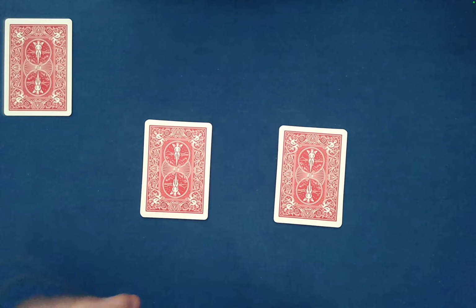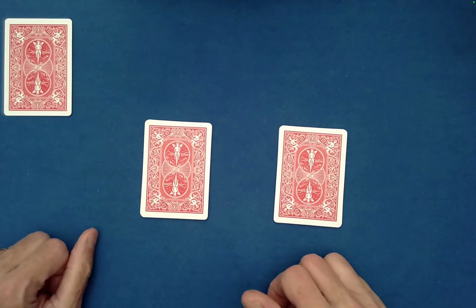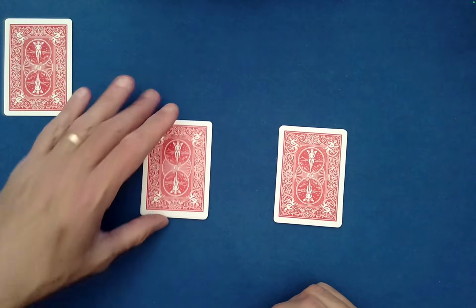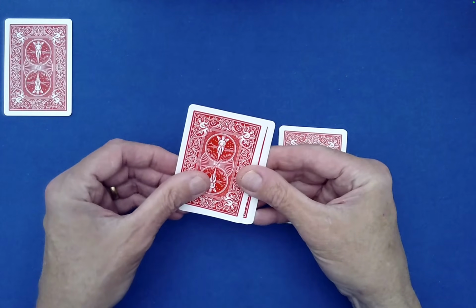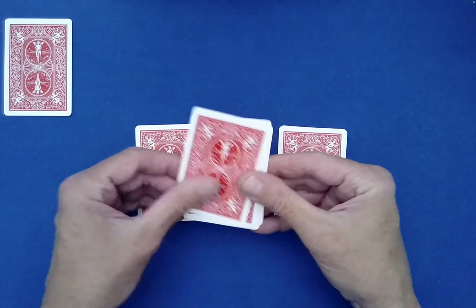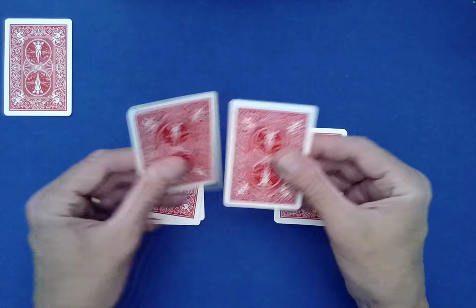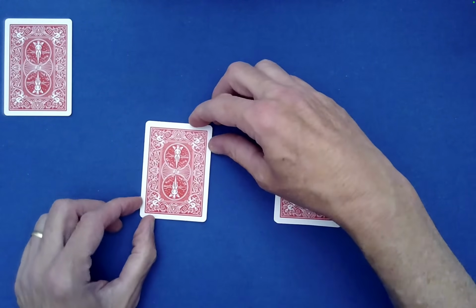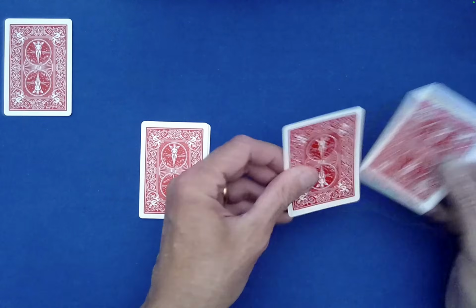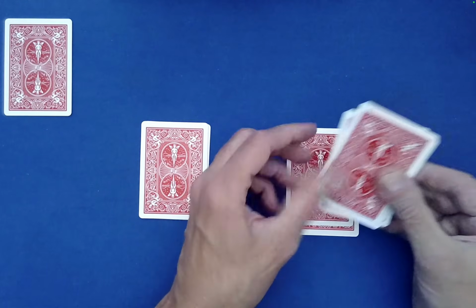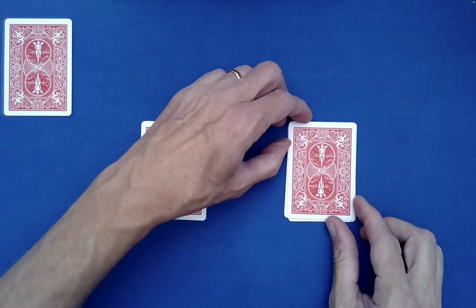Okay, now I can perform it for you, or if you're able to follow my instructions, that would be fine too. You'd like me to perform it for you. Okay, that's fine. So this is how it works. You put the top card under and then down, under, down, under, down, under, down. Last one goes on top. Okay, that's spectator A. Spectator B, under, down, under, down, under, down, under, down, last one on top.